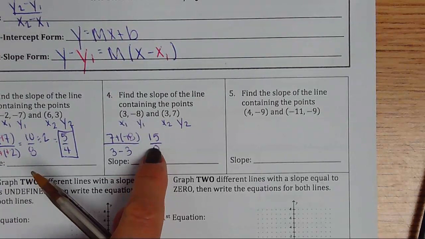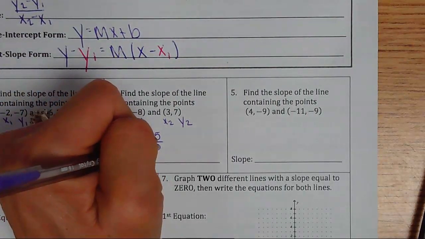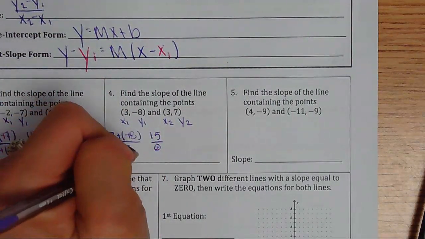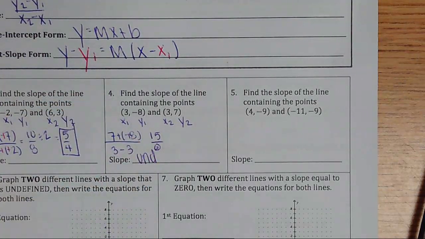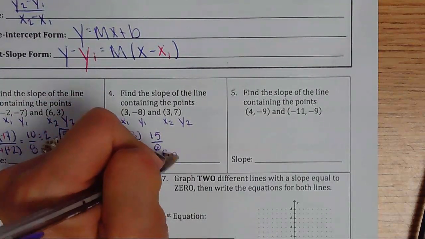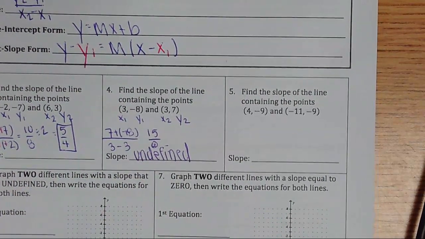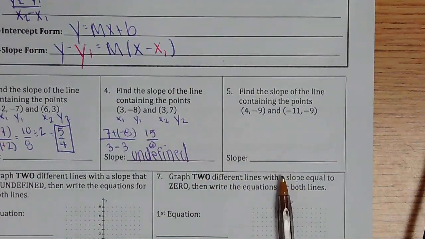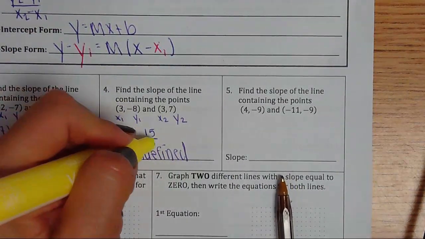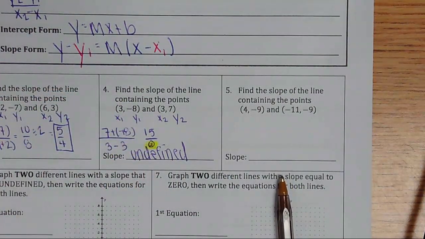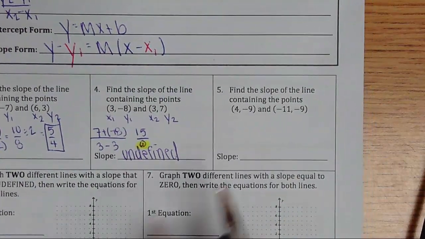Remember, think of this as Humpty Dumpty has fallen off the wall. So that would be an undefined slope. He's all broken up. Undefined when the 0 is on the bottom. I'm going to highlight that so you see that 0 is on the bottom, and he's very sad to have fallen off of his wall.